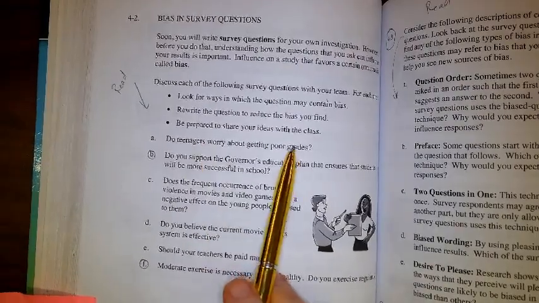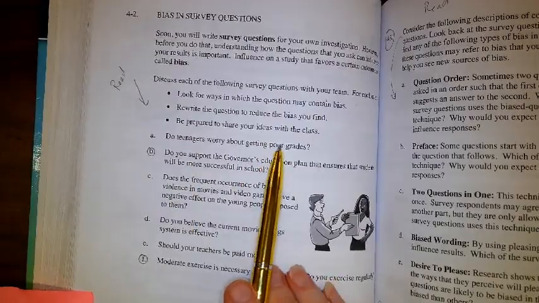I think the use of the word poor might bias the people that you ask to think that this is something to get worried about. You could just say, do teenagers worry about their grades? Or do teenagers care a lot about their grades? I don't think it's particularly biased, but maybe take that word poor out.